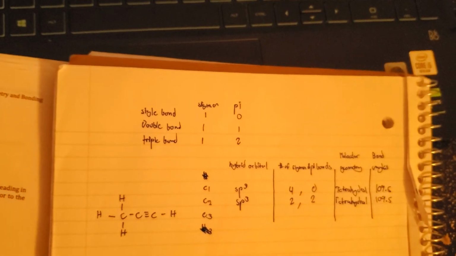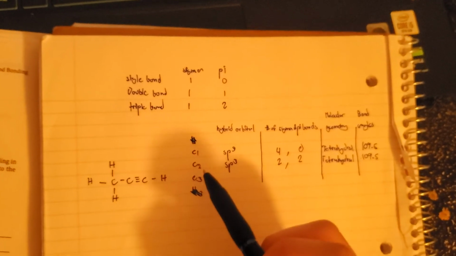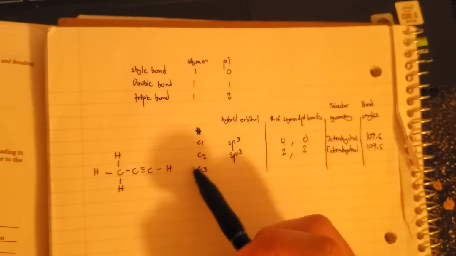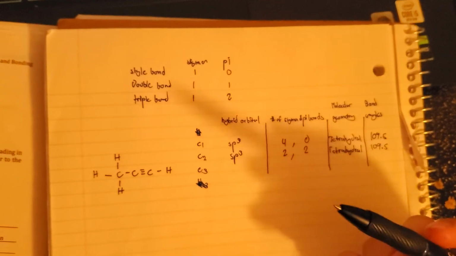Now the final one looks kind of like the second one. There are no lone pairs and no extra valence electrons, so it's pretty much the same as the second one.